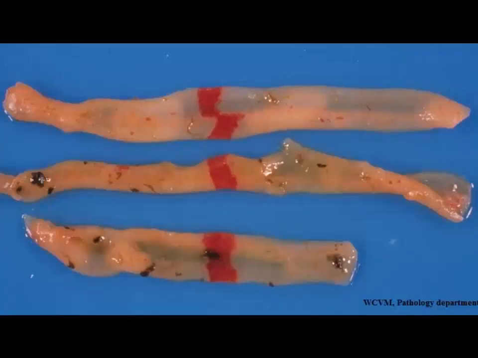Okay, slide number 5 is tissue from a duck. It's a great picture from Dr. Jason Struthers. And I would like for you to give me a morphologic diagnosis and a cause. Okay, time is up.